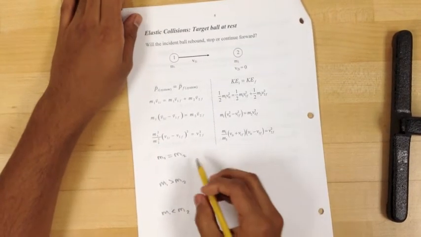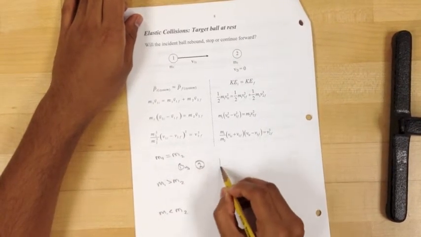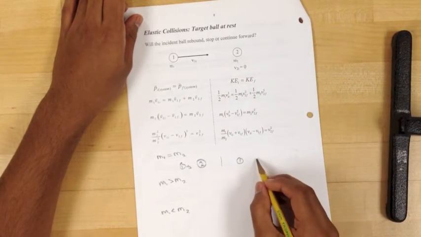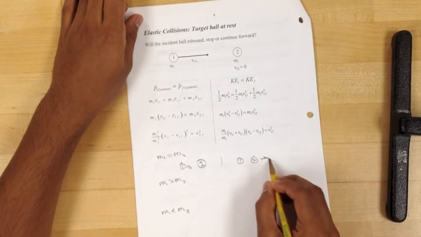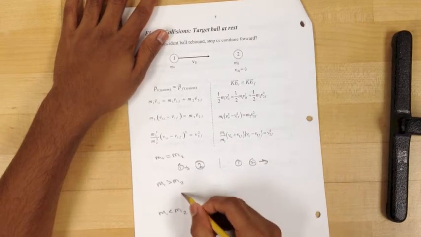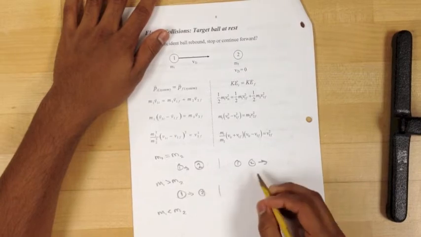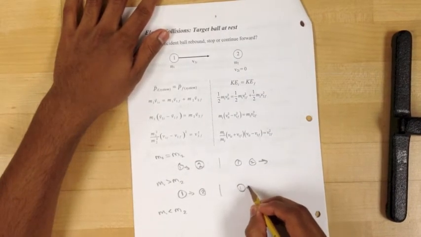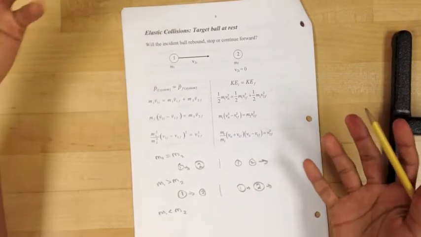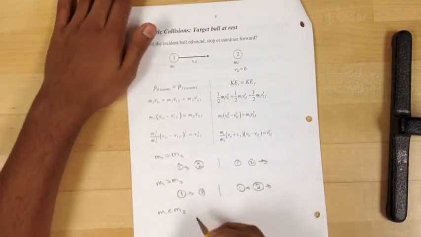When they are equal, mass 1 will stop where mass 2 was, and then mass 2 will go away at the same speed. Secondly, if mass 1 is greater, it will come like a little Humpty Dumpty, and they will both go forward. It will go slower, because this is an elastic collision. Momentum must be conserved, but they both go forward.